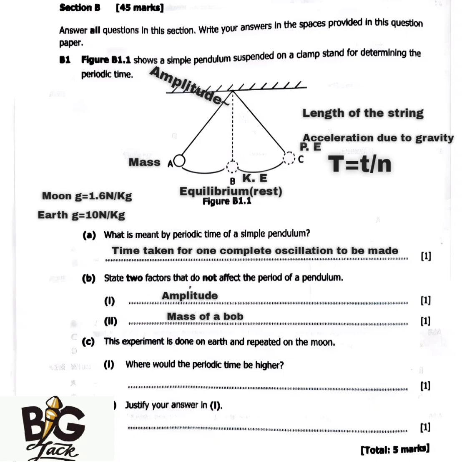The question is saying, where would the periodic time be higher? Here I'm going to say the moon, because there is no air. As a result, no air resistance will act on the bulb. Then justify your answer in Roman numeral 2. Here I'm going to say because there is no air resistance.